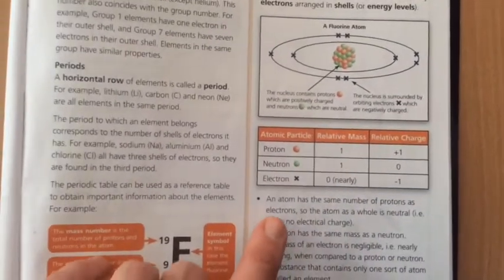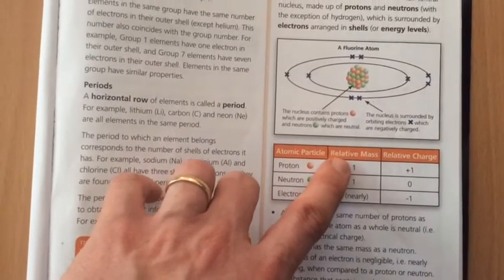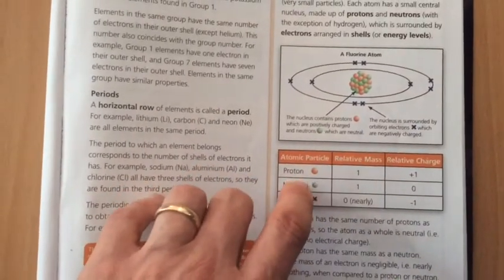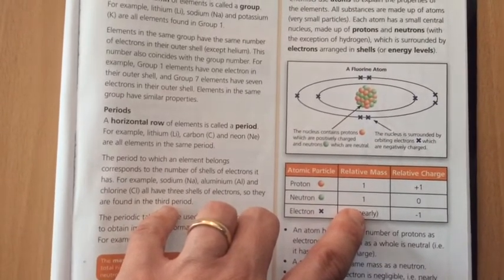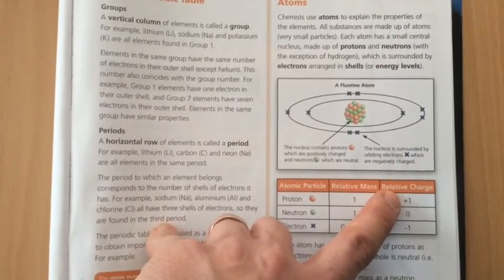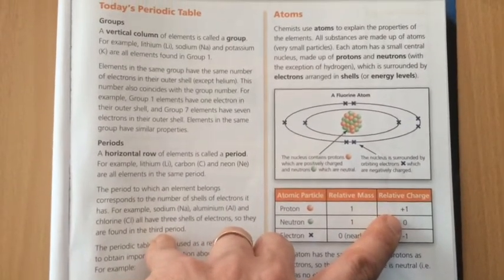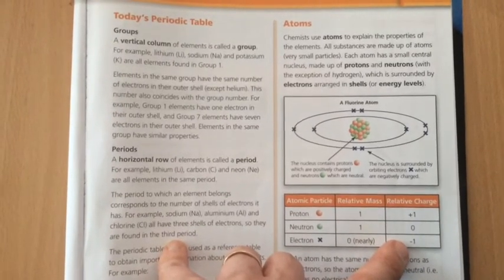Sometimes we're asked to do a table like this. You can see protons are worth 1. They weigh 1. Neutrons weigh 1. Electrons don't weigh anything. Protons have a positive charge. Neutrons have no charge at all. And electrons have a negative charge.